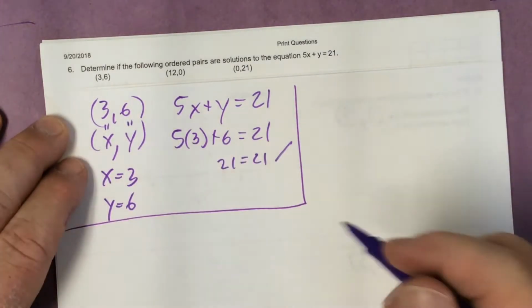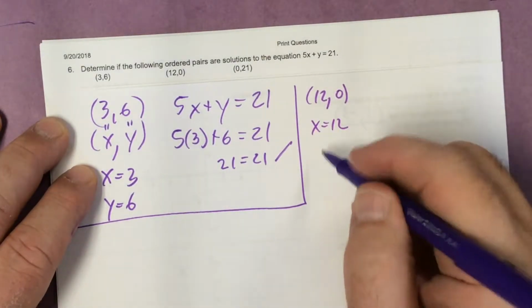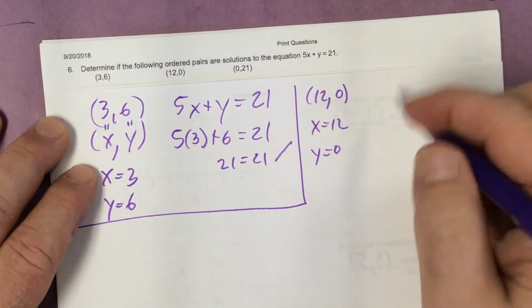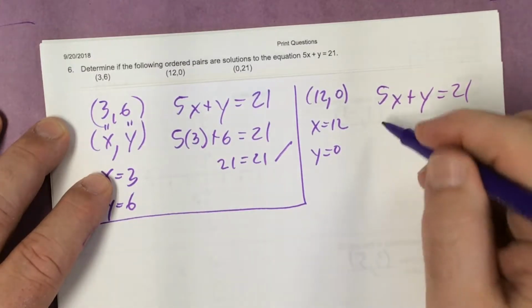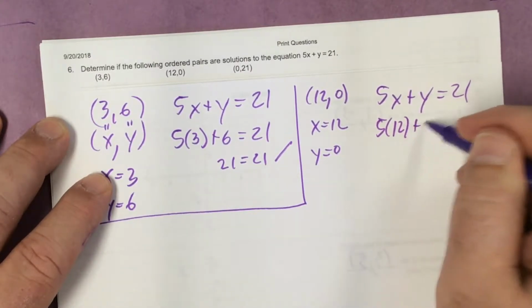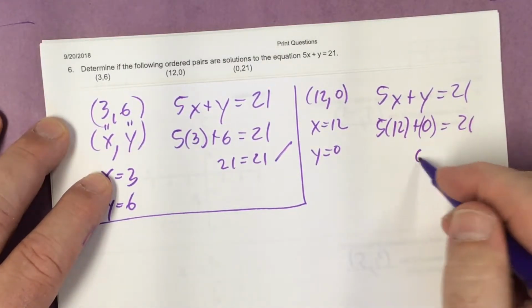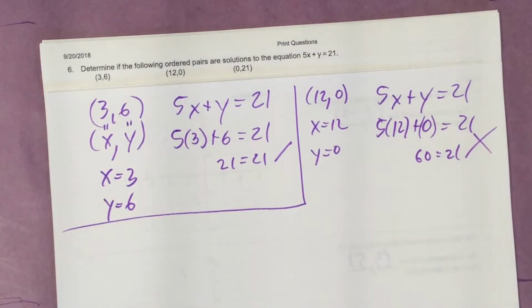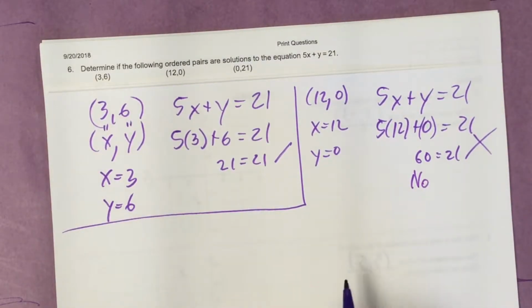I'm going to work with another ordered pair now. And that's going to be (12, 0), where x is equal to 12, y is equal to 0. I have that from the points here. Remember, this is ordered pair (x, y). And we're going to work with the equation again. 5x plus y is equal to 21. We'll get 5 times 12 plus 0. Well, 5 times 12 is 60, and 60 plus 0 is 60. Well, this is not true. So we're going to say that this is a no, that the point (12, 0) is not a solution for this.